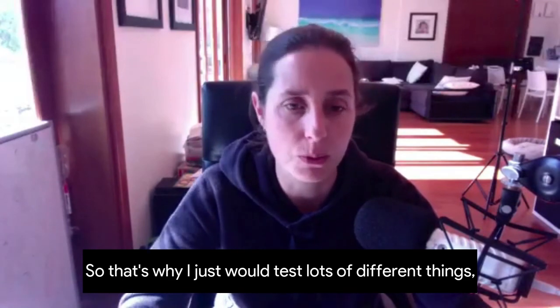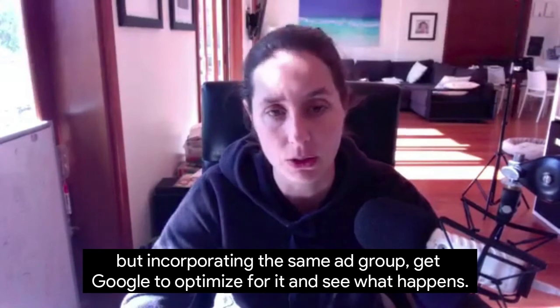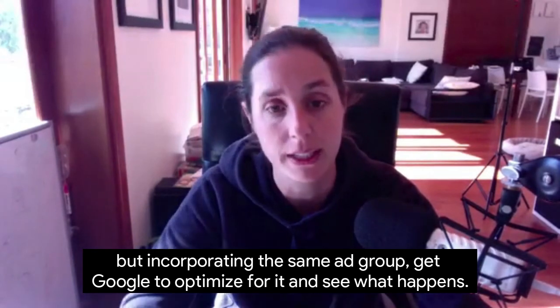So that's why I would test lots of different things, but incorporate it in the same ad group, get Google to optimize for it and see what happens.